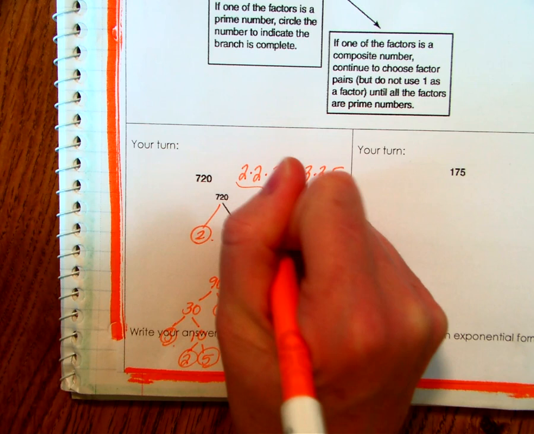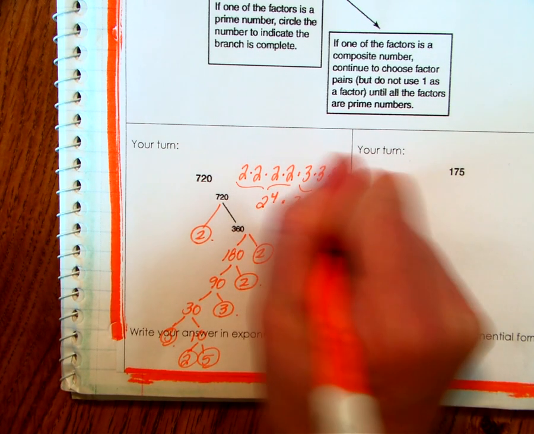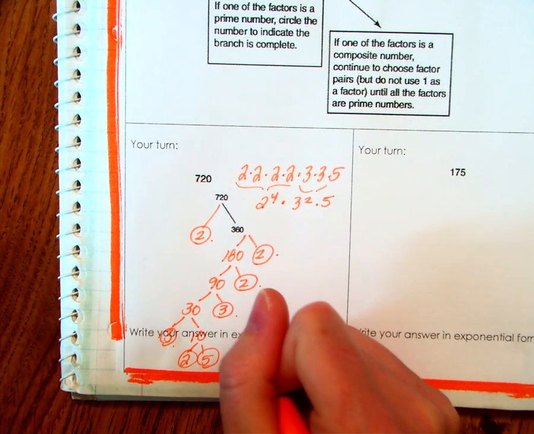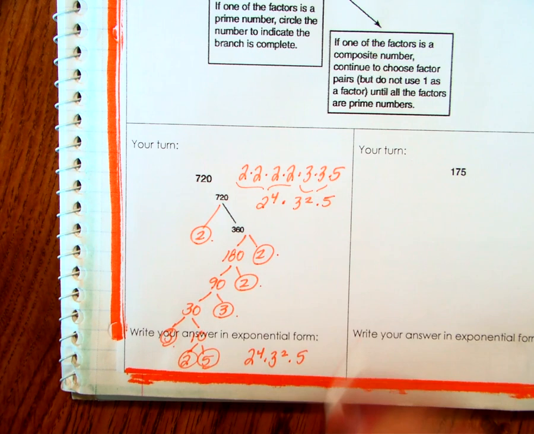All right. Now, if we were to write it in exponential form, you would take the number of 2's, make that the exponent. You would take the number of 3's, make that the exponent. And same thing for the 5. So that's an exponential form, which it asks for right here. 2 to the 4th power times 3 to the 2nd power times 5. Okay, that is the prime factorization.